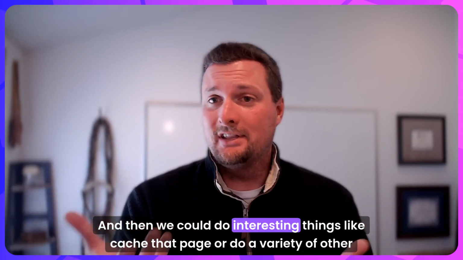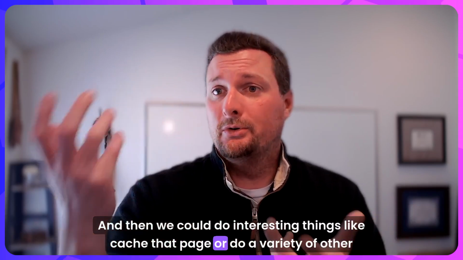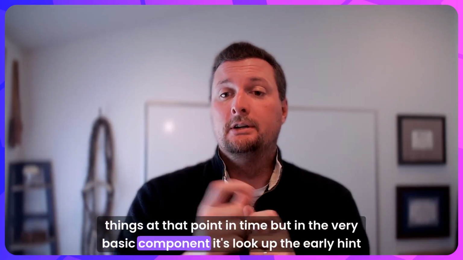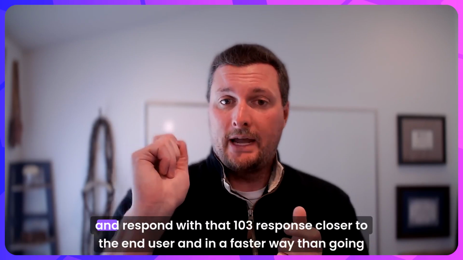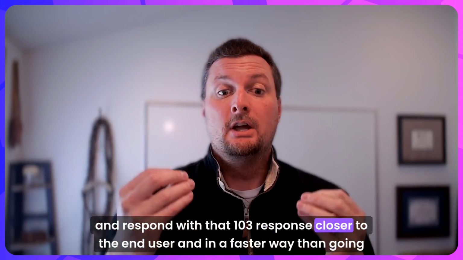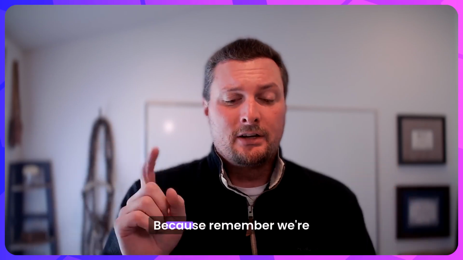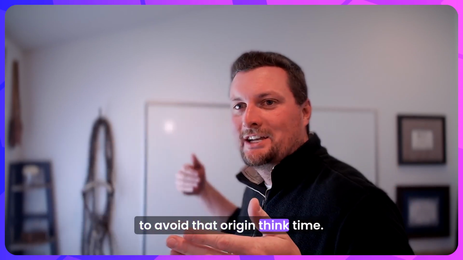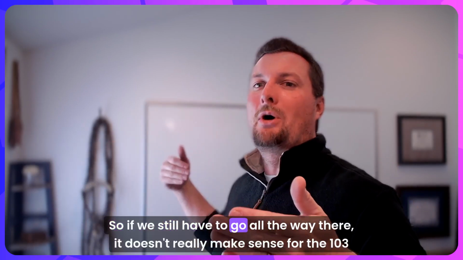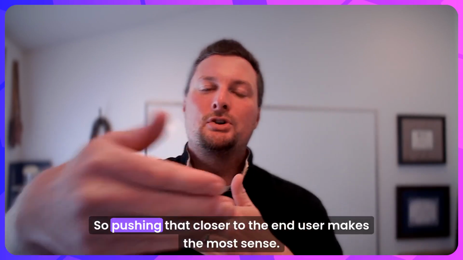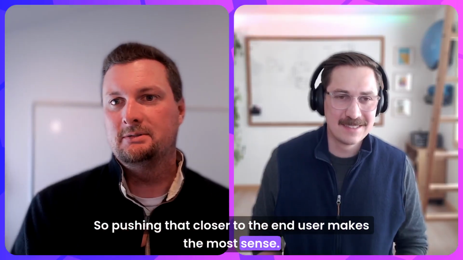And then we could do interesting things like cache that page or do a variety of other things at that point in time. But in the very basic component, it's look up the early hint and respond with that 103 response closer to the end user and in a faster way than going all the way back to origin. Because remember, we're trying to avoid that origin think time. So if we still have to go all the way there, it doesn't really make sense for the 103 response to be there. So pushing that closer to the end user makes the most sense.